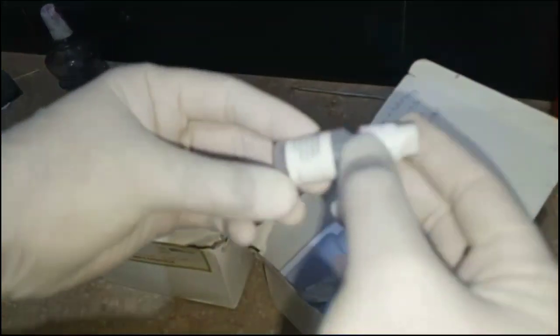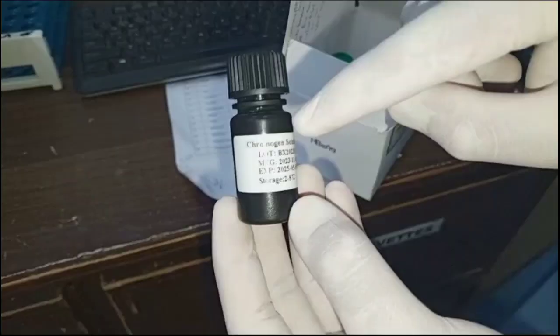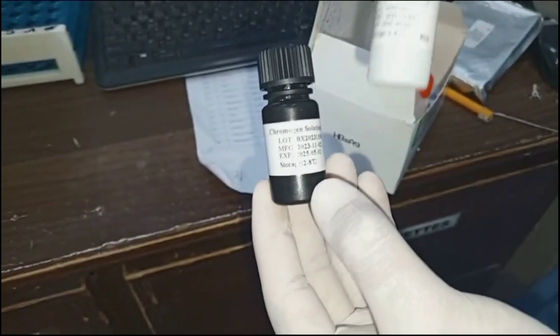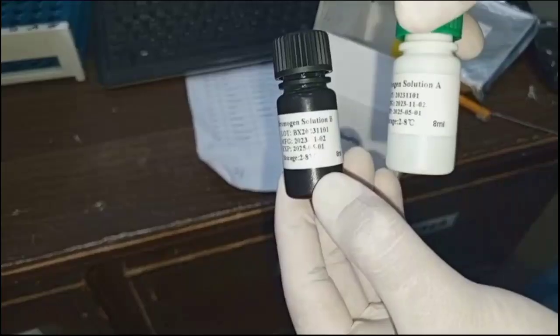Moreover, this kit also contains the stop solution. So this is the stop solution. Now this kit also contains the color A solution. The white one is color A, and the black one is color B.